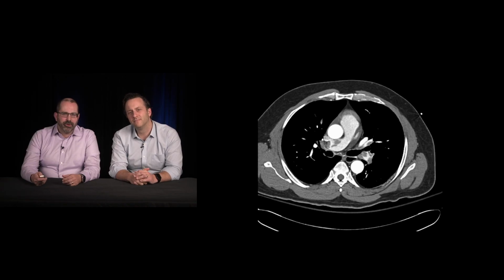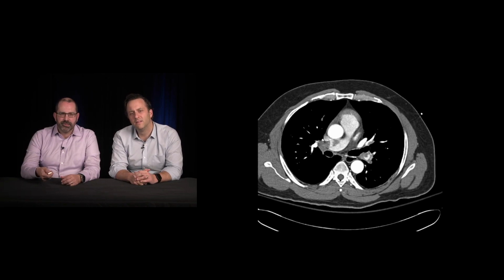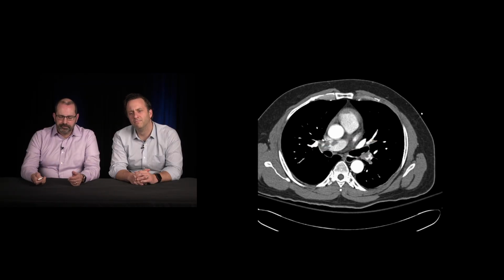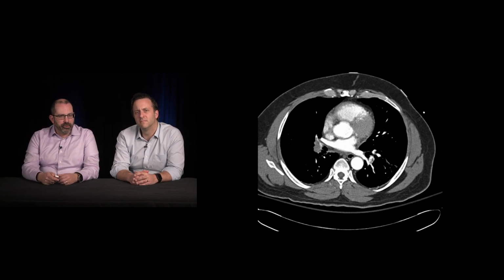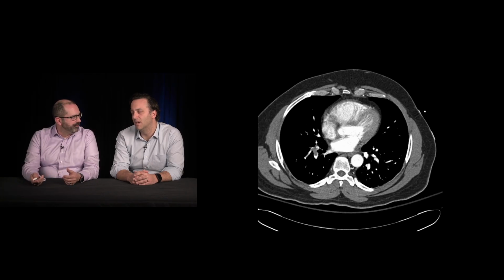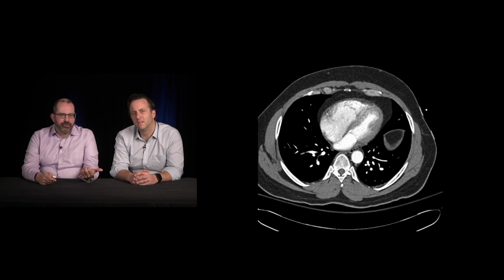And then they just keep going. They're everywhere. You can see them out here, you can see them up here, you can see them out here. So this is a massive PE. So we've identified the PE, then there's some other questions that we want to ask. And in particular, we want to look for things like right heart strain. And so as we continue down, anything else that sort of jumps out at you?